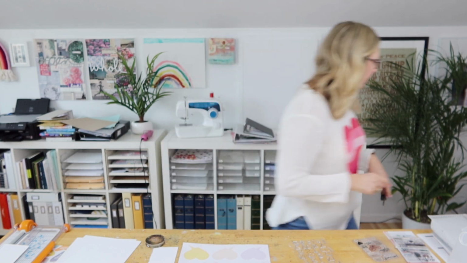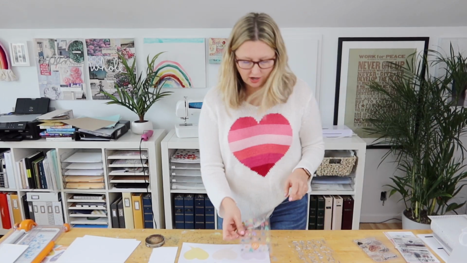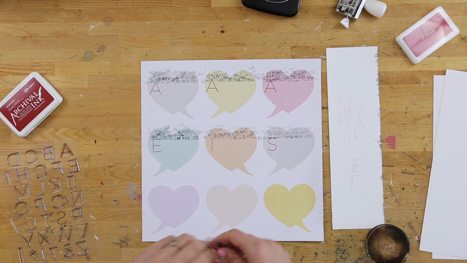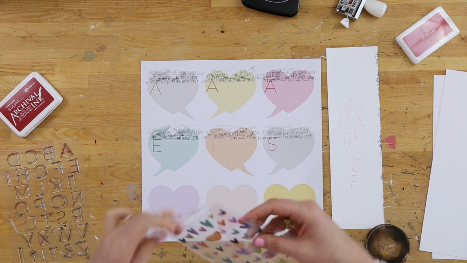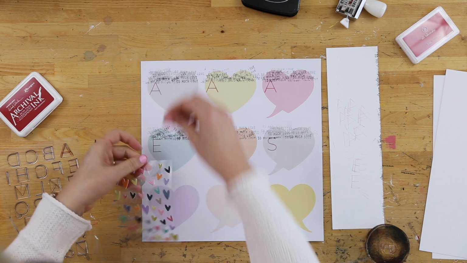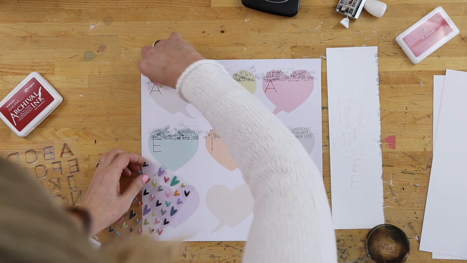All right, one of the other things that we had in the scrapbook kit are some cute little puffy hearts. So I'm going to add these on here, and then I'm going to handwrite my journaling for each of my people. I want to use the little ones here.